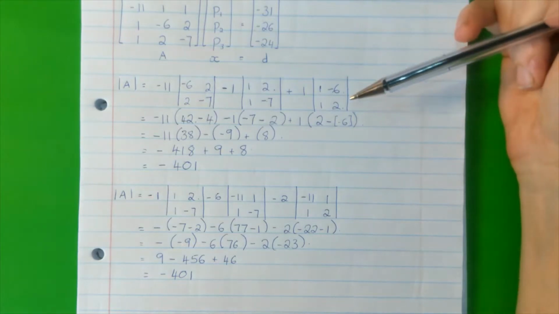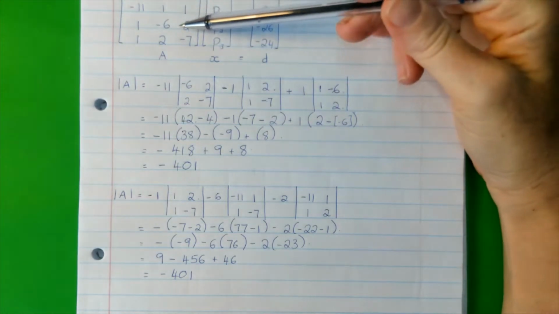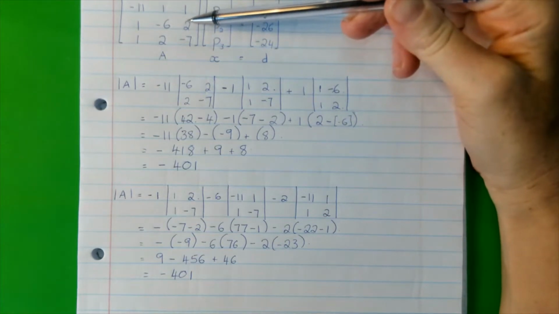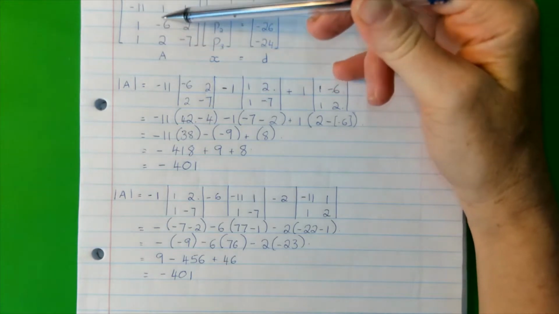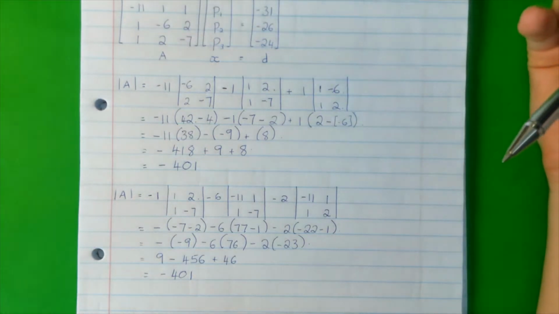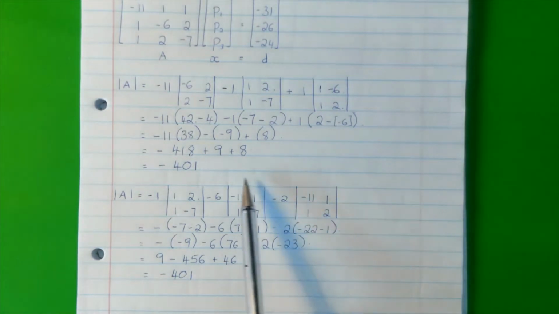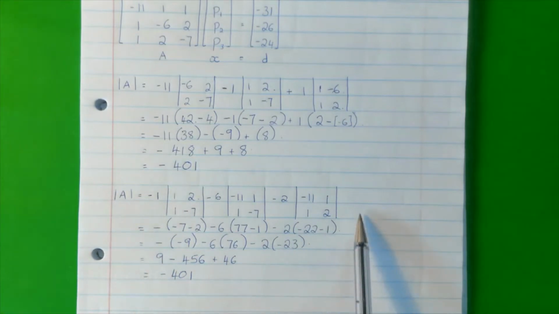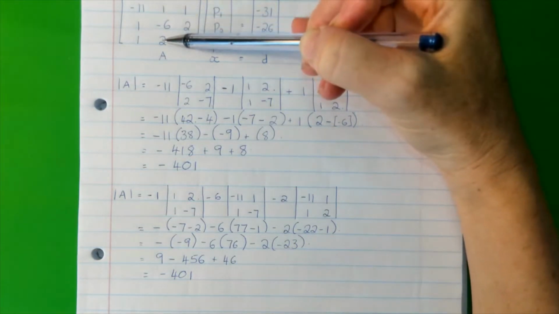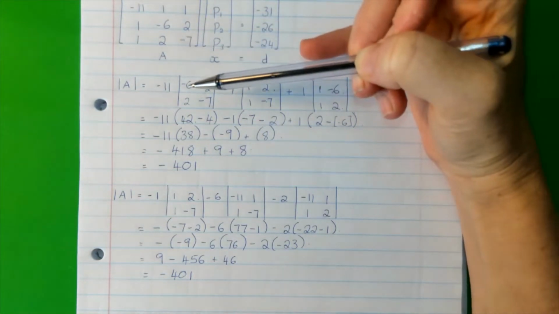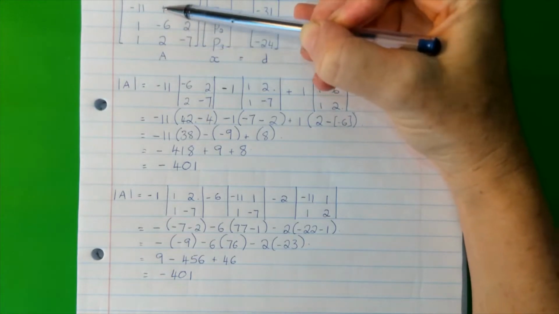So to show that we can calculate the determinant of A using the Laplace expansion of any row or any column of this matrix here, I've included a second calculation of the determinant here, which uses the second column. Okay, so I've written it out, but we can work through the values.